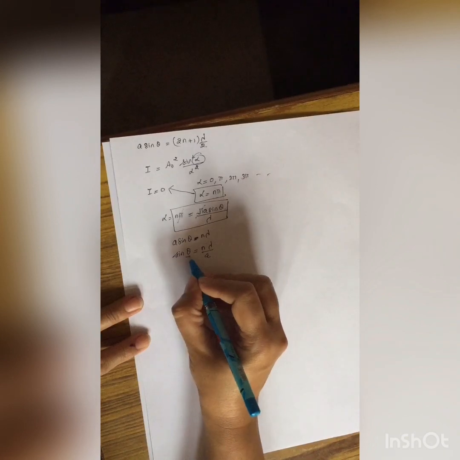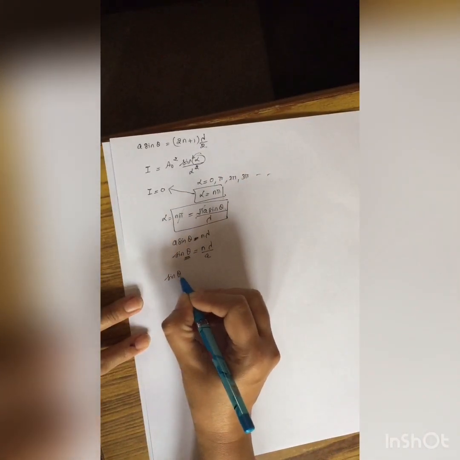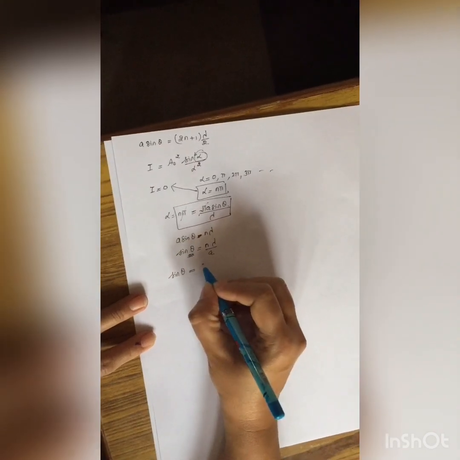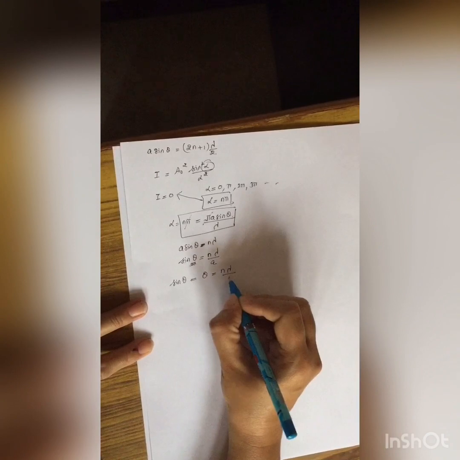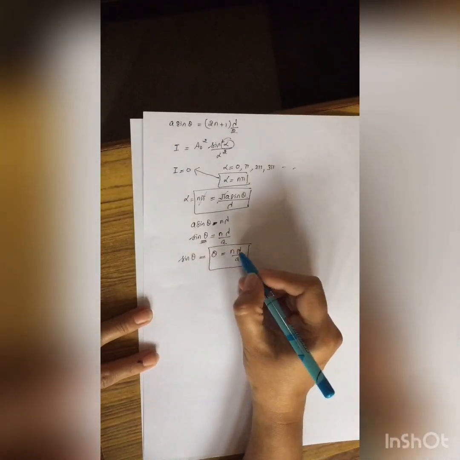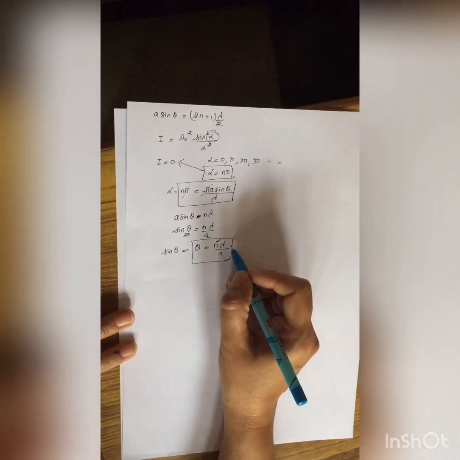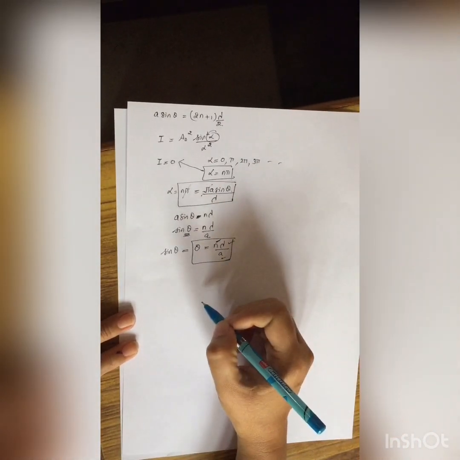We know that in optics angles are taken very small, so sin theta can be changed to theta, and it is given by n times lambda upon a, where n is the number of fringes, lambda is the monochromatic wavelength taken, and a is the width of the slit.